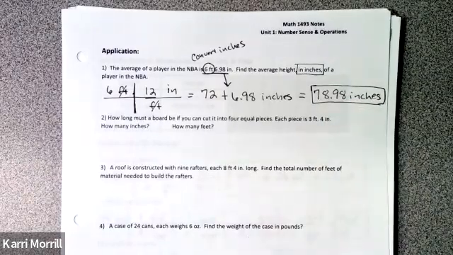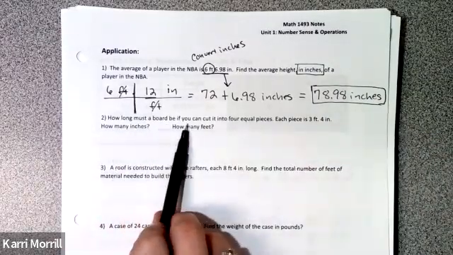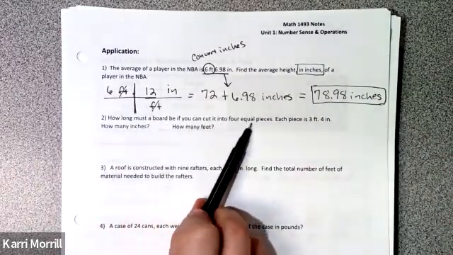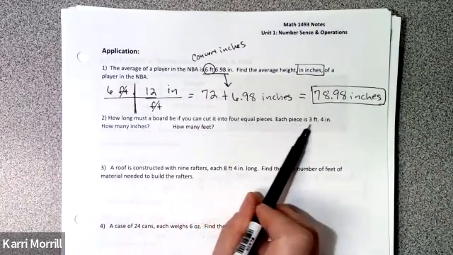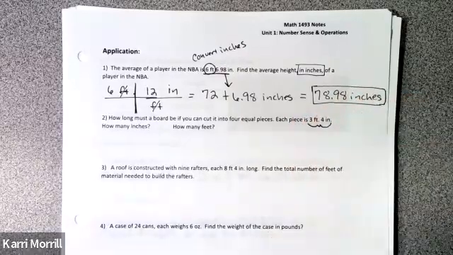We did convert 2 units to just represent 1 full unit, inches only. Number 2 says, how long must a board be if you can cut it into 4 equal pieces? Each piece is 3 feet, 4 inches.